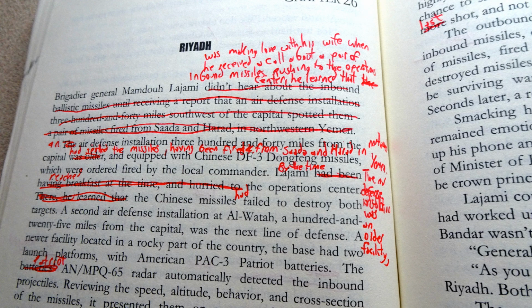Right here, I won't go through it, but I just didn't really like the point of view of this part. I introduced this Saudi general here, and something else is going on elsewhere in the country, hundreds of miles away. So I was struggling with the timing of everything.